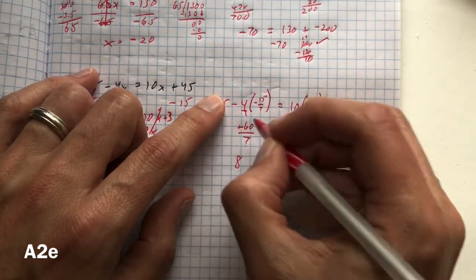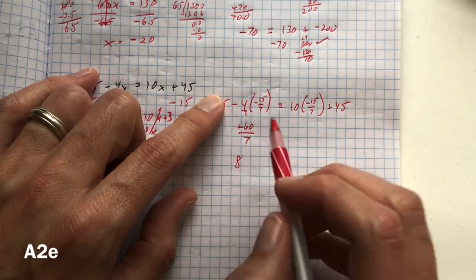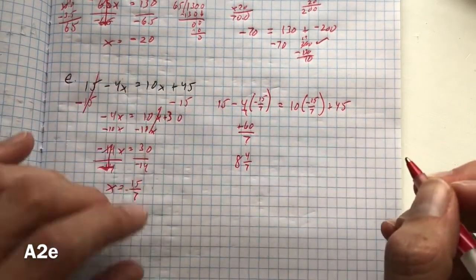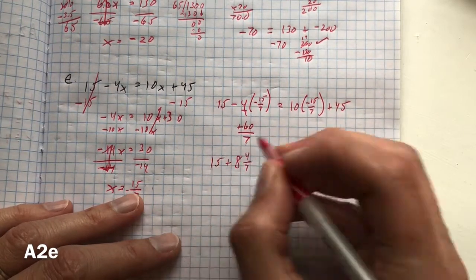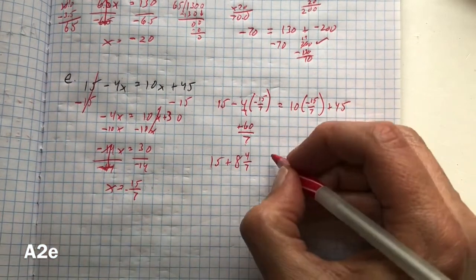Actually, it's going to be plus because there's negative, negative. 7 goes into 60 8 times, or 56 with 4 left over, so 8 and 4/7. It's going to be plus that 15. So the negative and negative made that positive. I missed that point here and come down here to be that.